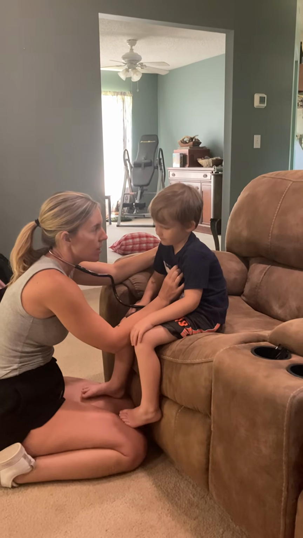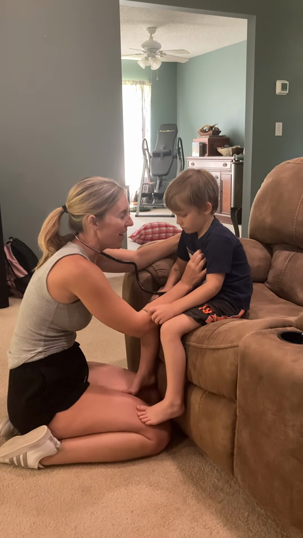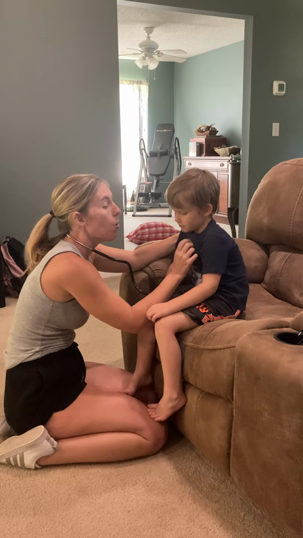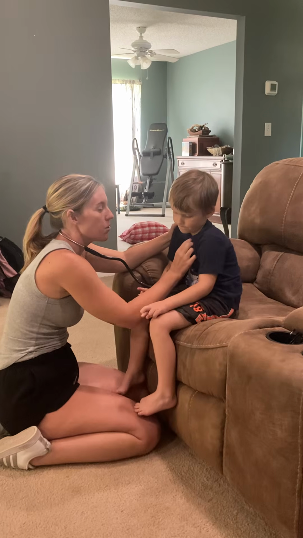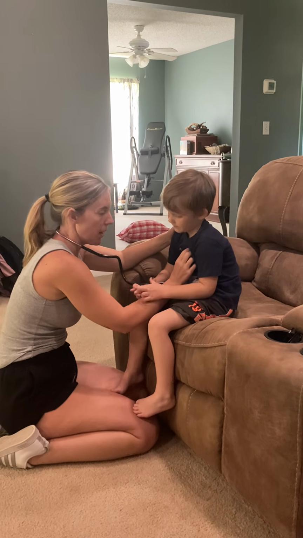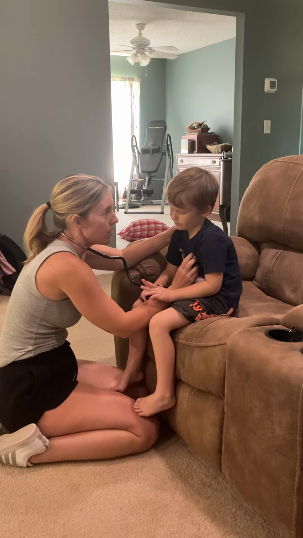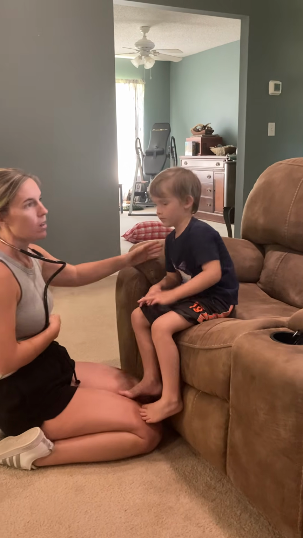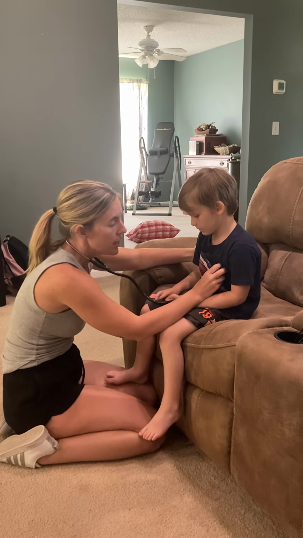Wait, no, pulmonic was the second. Erb's point is the third. Second intercostal space is the pulmonic. Third intercostal space is Erb's point. Fourth intercostal space is the tricuspid. And then when you go to the fifth intercostal space, you go mid-clavicular, and that's the mitral valve.